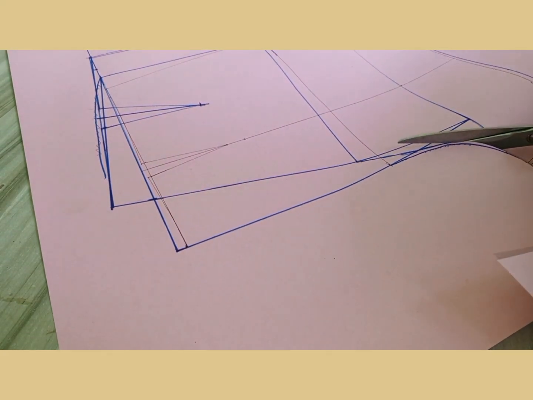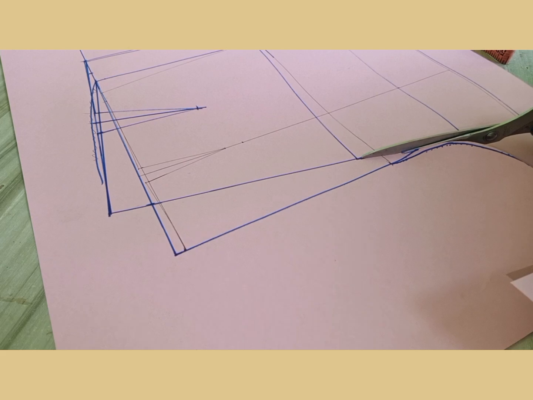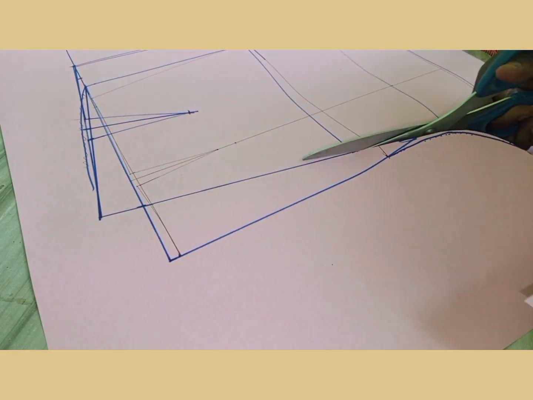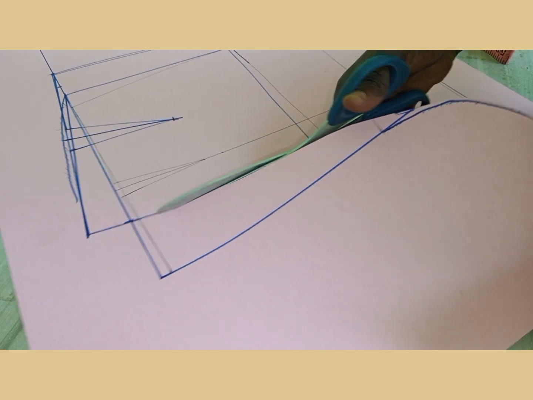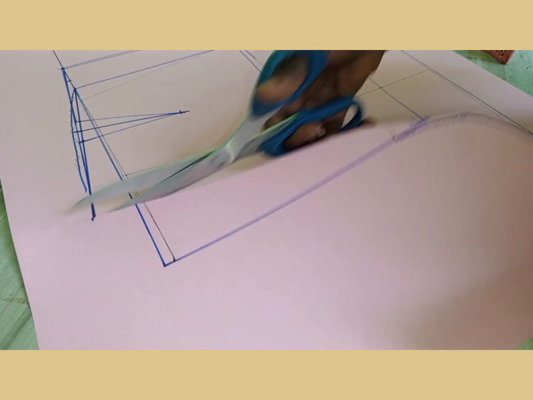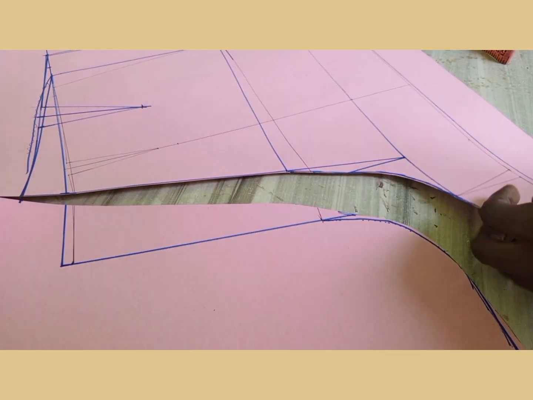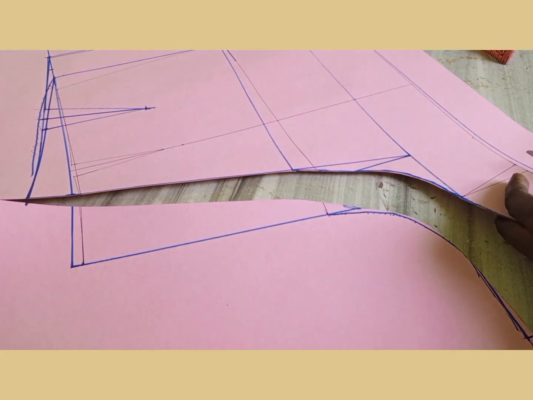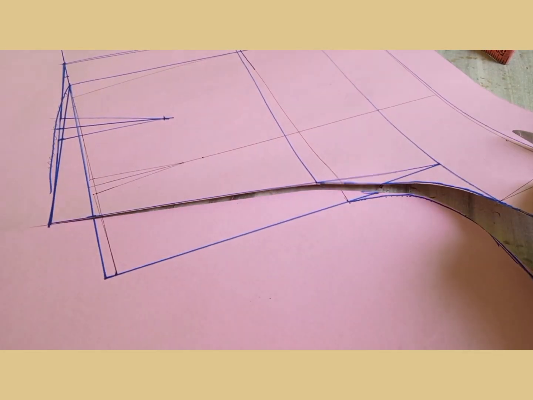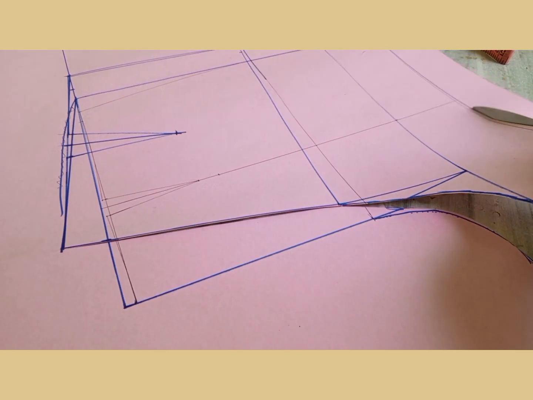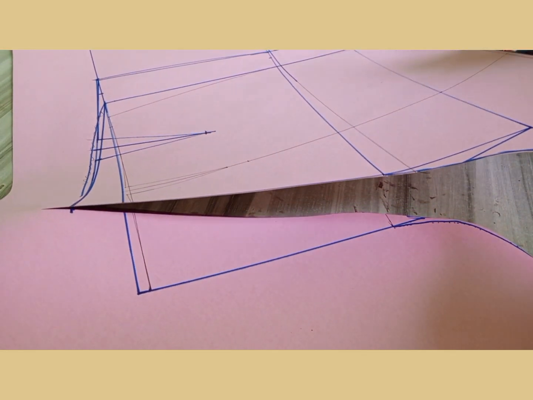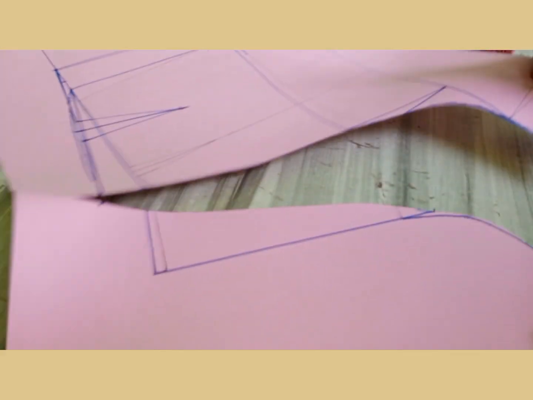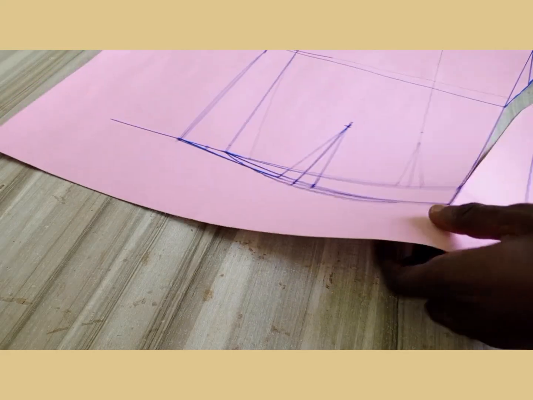So now I'm cutting out the pattern, and if it is a long trouser, all you need to add now is the leg. The upper part is basically like this. So with the knowledge of how to draft this short, you should be able to draft a long trouser. But if you want me to draft a long trouser, just drop your comment.